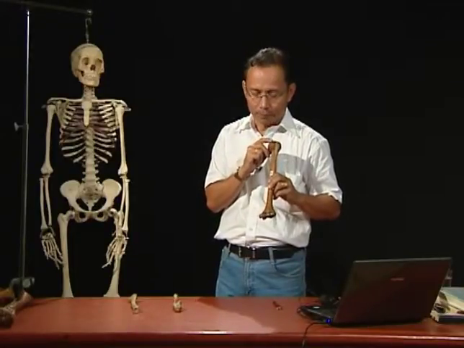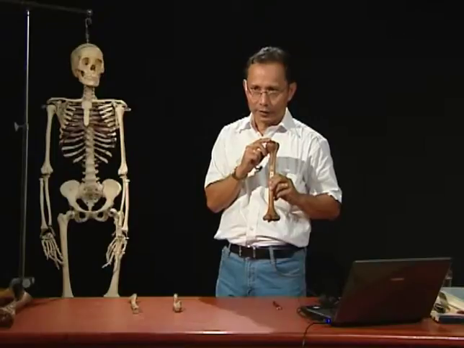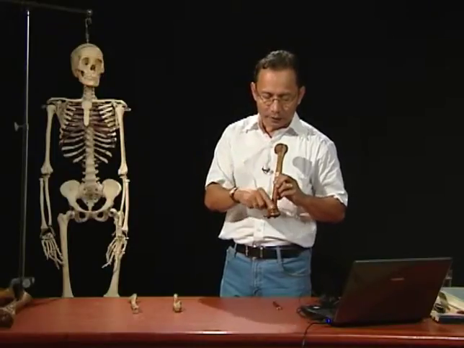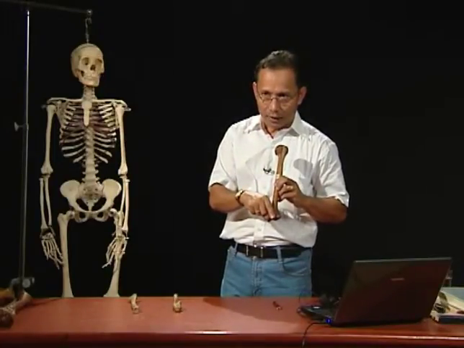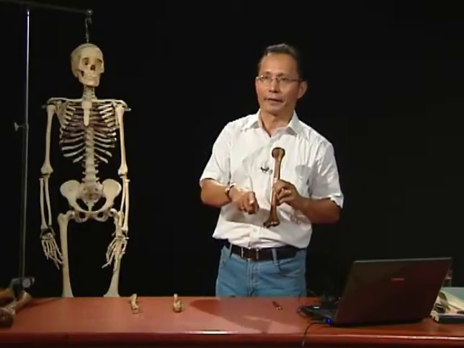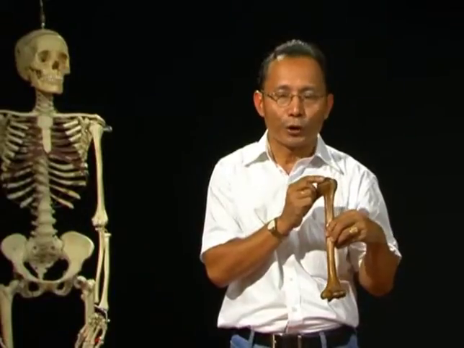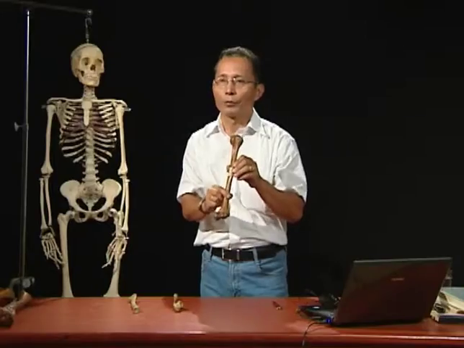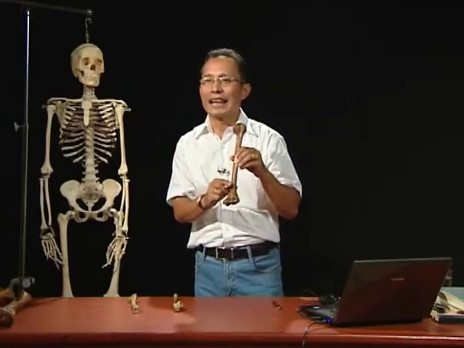Then the second point is that this trochlea should face forward, should be anterior. From the points I have mentioned, you can very easily identify that this humerus of a human being belongs to the left side of the upper extremity, or it is the humerus of the left upper arm.